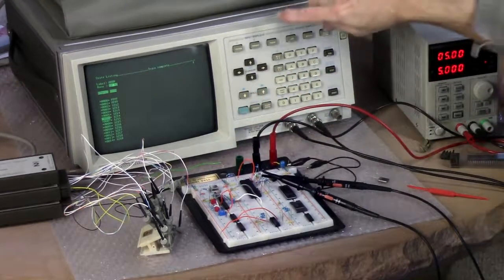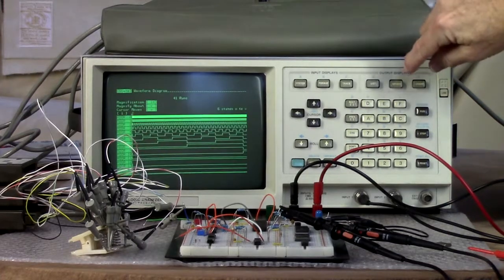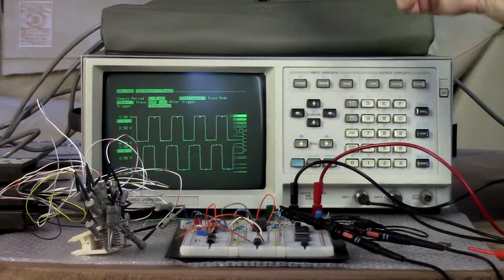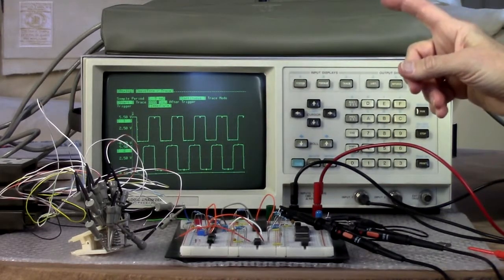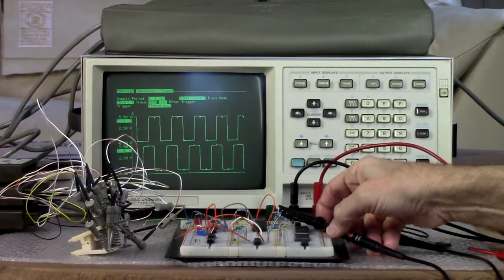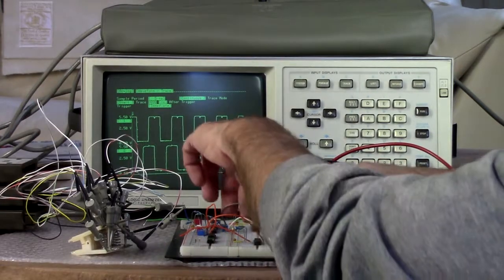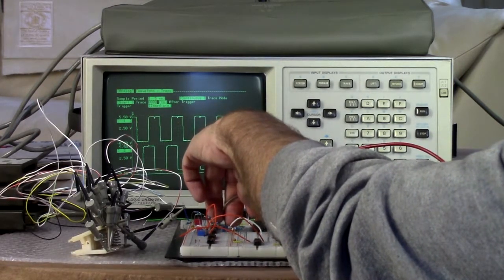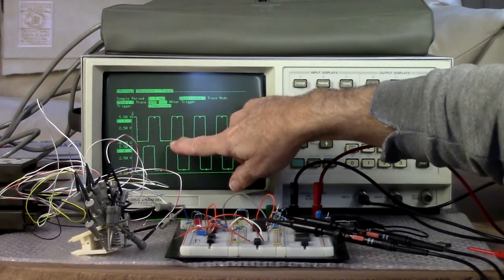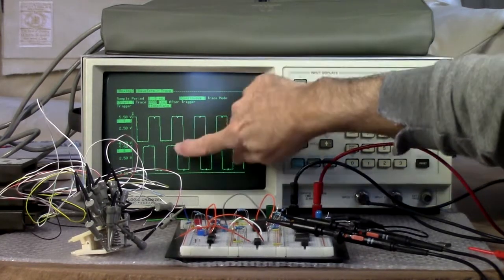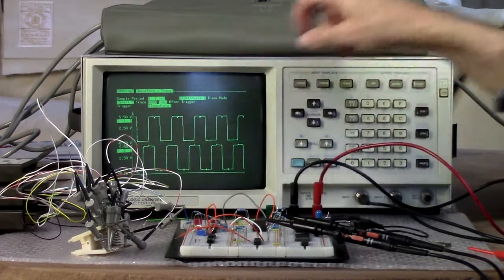So let's go over here. Now I can do this. It's going to cause problems, but you see on the lower trace, the upper trace goes up in the middle of the top there.